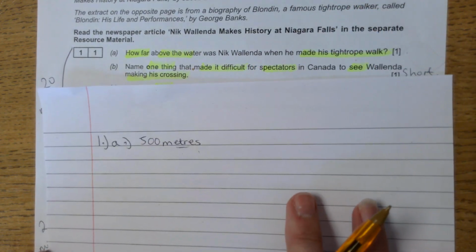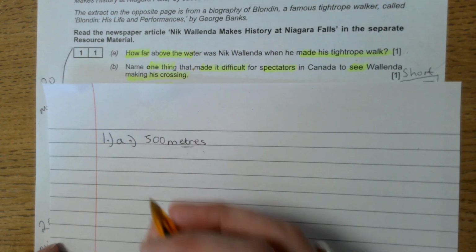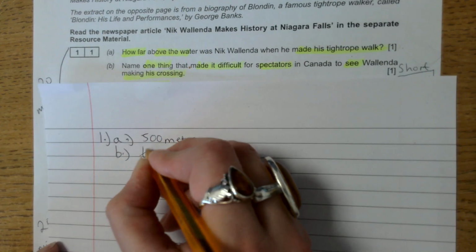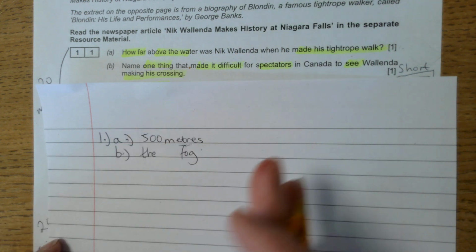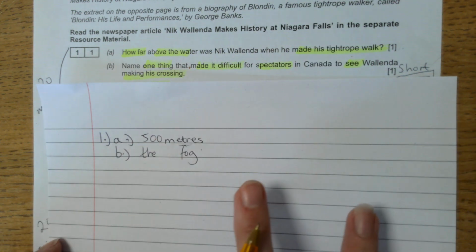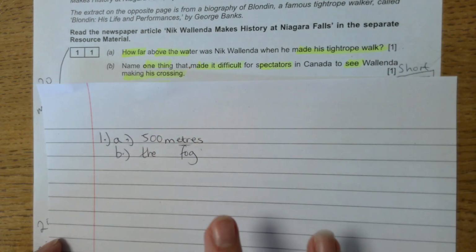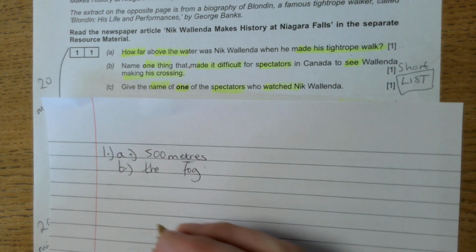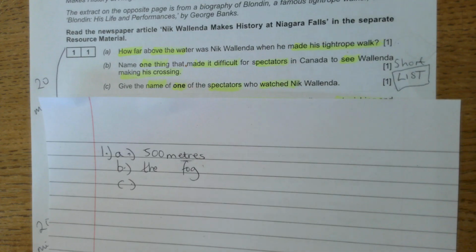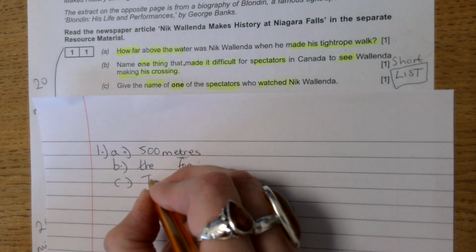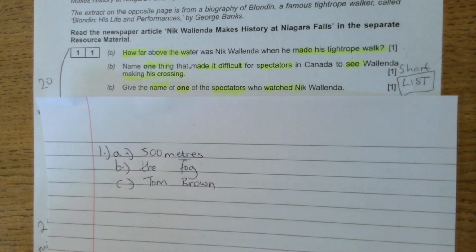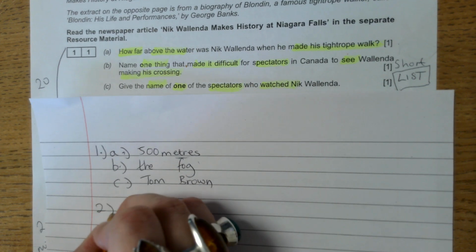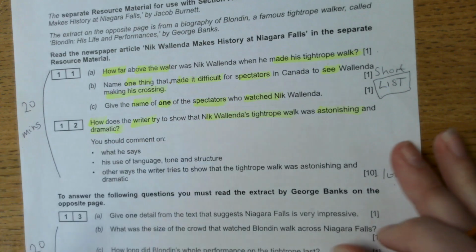Name one thing that made it difficult for spectators in Canada to see. Again, I'm just making this up, but let's say for argument's sake, the text tells me it's the fog. I only have to write the fog. I do not have to write it in a full sentence. I do not have to do a mini PEE. Give the name of one of the spectators who watched Nick Walenda. Again, I'm going to make this up. Tom Brown. And that's it. That's how I answer question 1. And it should be quick.